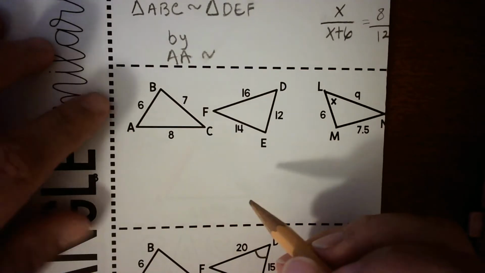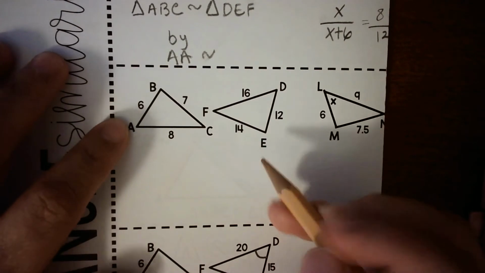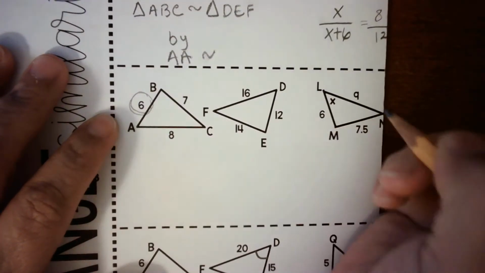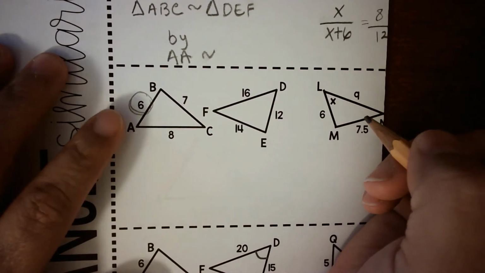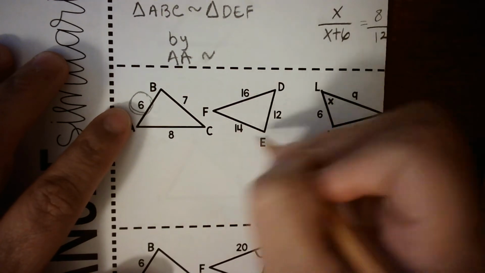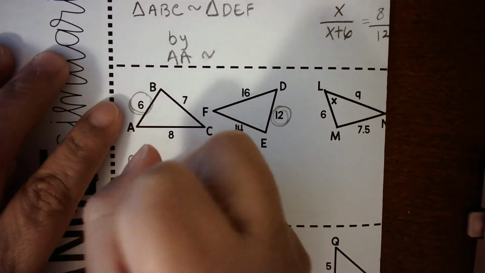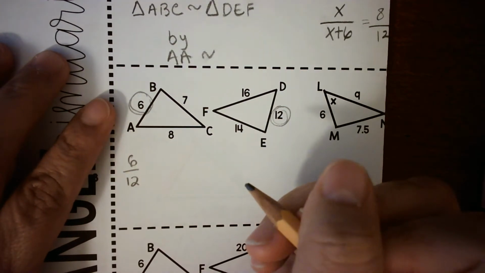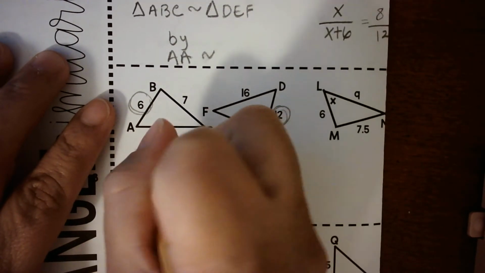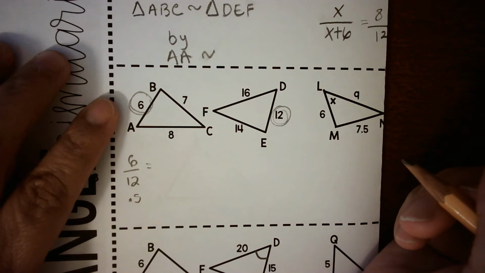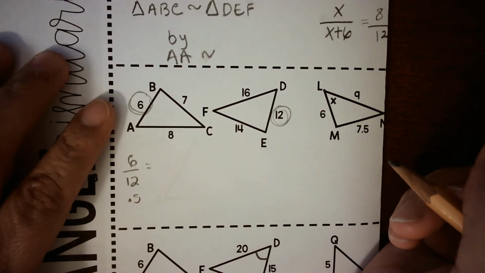I'm going to compare the smallest side with the smallest side, because that's the only way that it should work. So 6 is the smallest side, and then 12. So I'm going to say 6 divided by 12. That's going to give you 0.5. All right, so far so good. And then we're going to compare the middle sides.